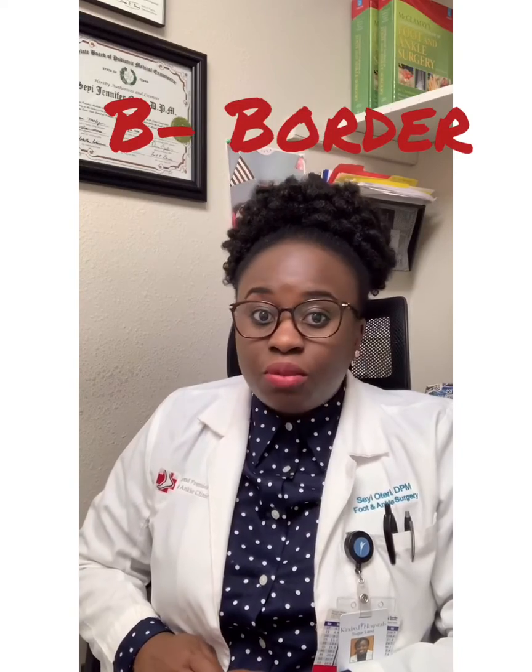A stands for asymmetrical. If the lesion is asymmetrical, if it's not uniform, then it's most likely malignant or a suspicious lesion. What you can do is create like an imaginary line in between the lesion and compare the left side to the right side. If the right side doesn't match the left side, then it's most likely a suspicious lesion. That's A.